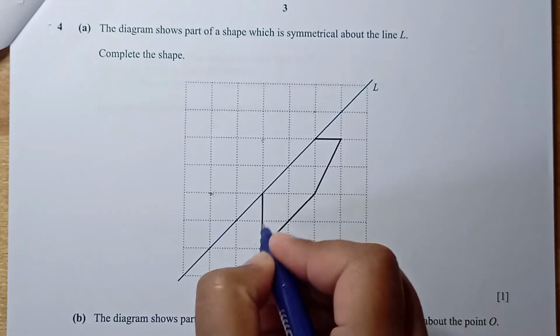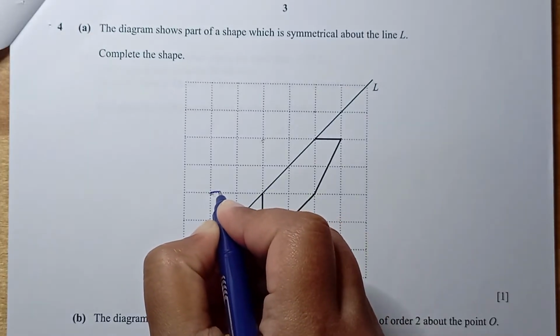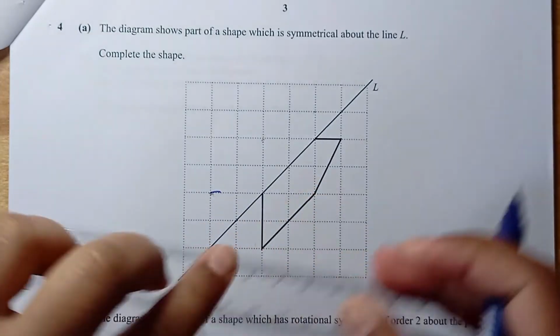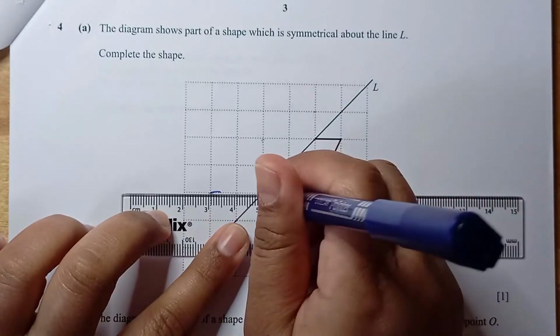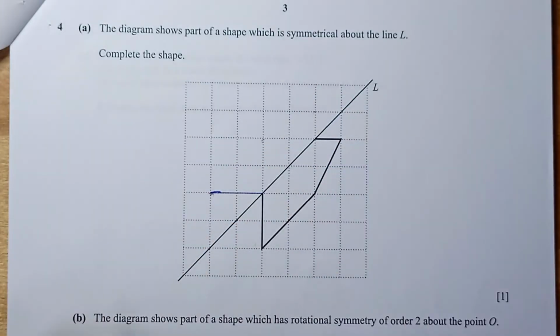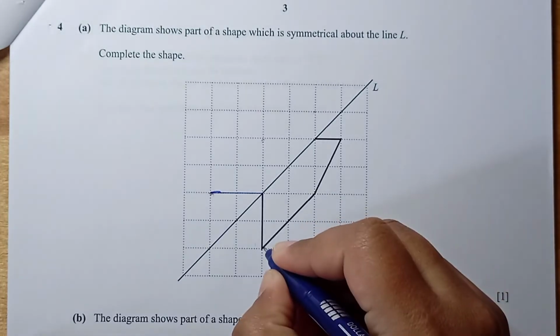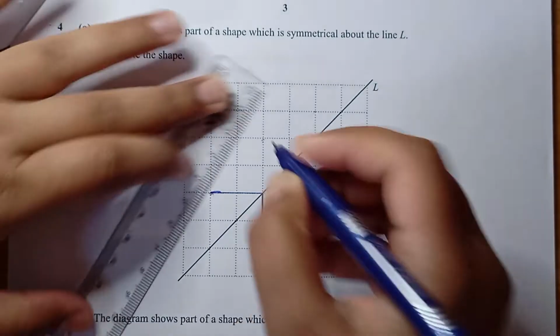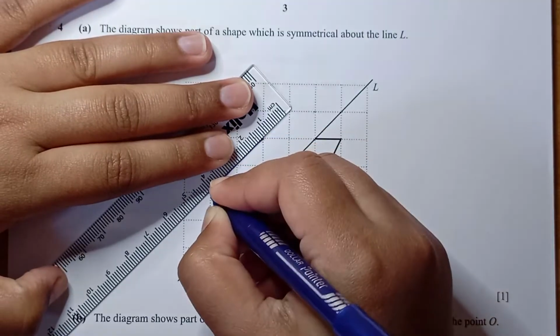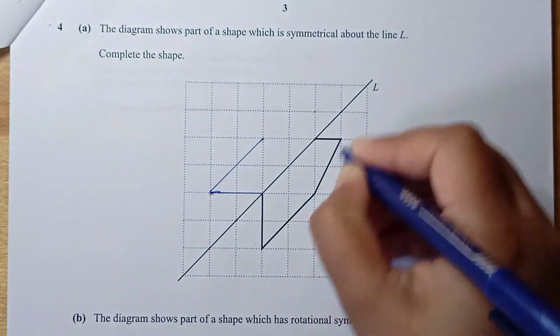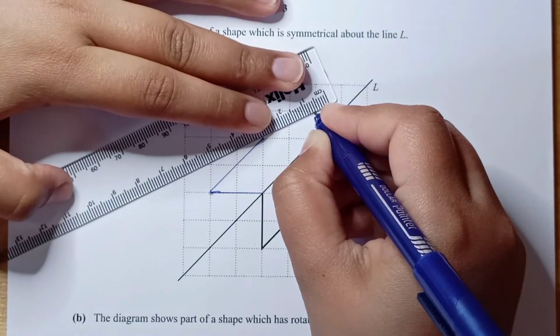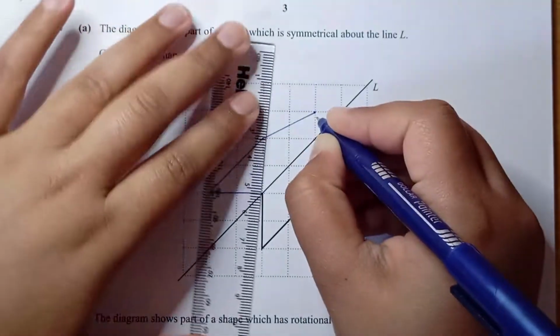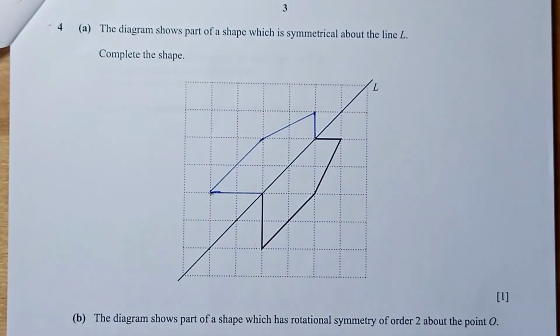So from this point we have 3 down, so it means from here it must be 2 points, right? We have 2 down and 2 to the left. Okay, so we have 1 and 2 up, so this point 2 up. Okay, and then we have again 2, we have this, and then connecting with this point. So as you can see, both the sides are identical, so the shape is symmetrical about the line L.